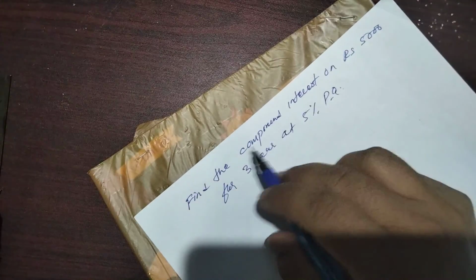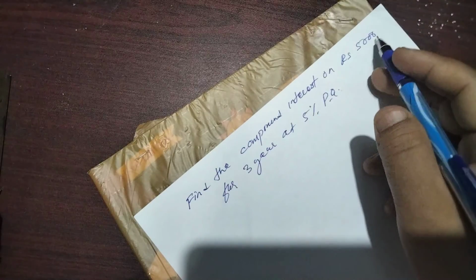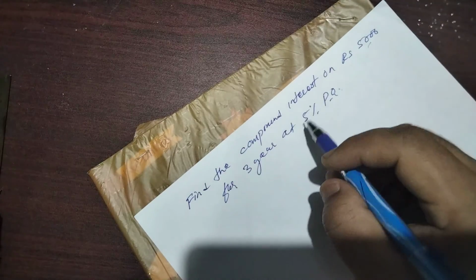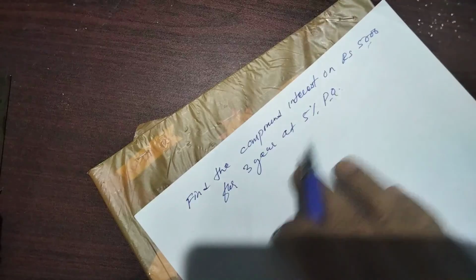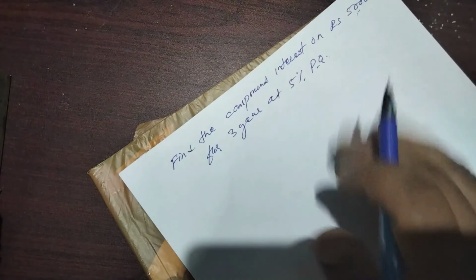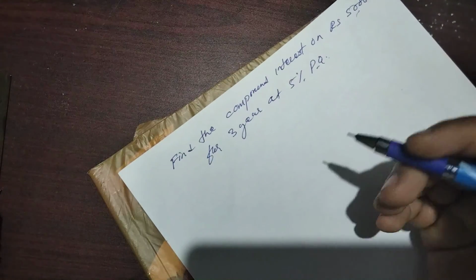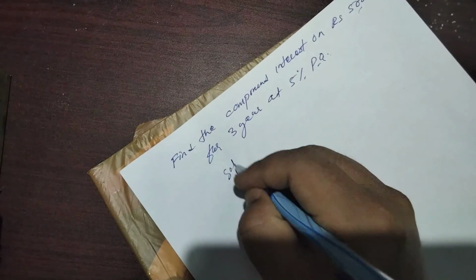So you have borrowed 5,000 for 3 years at the rate of 5%, and you have to find the compound interest. Okay, so let us solve it.